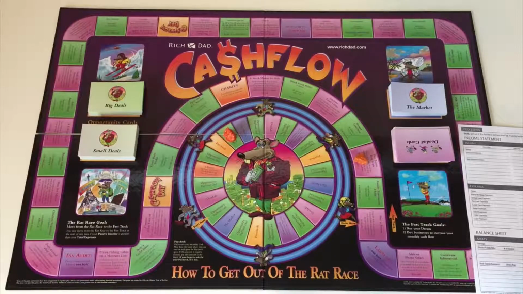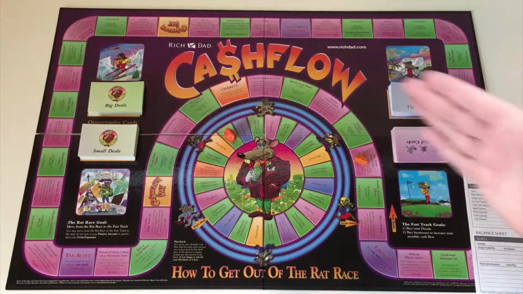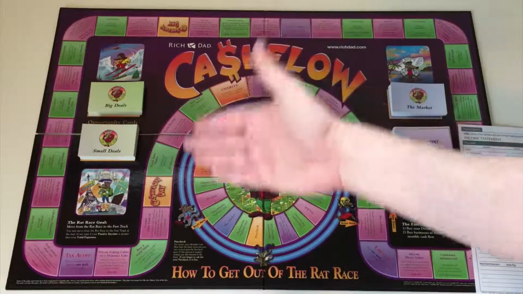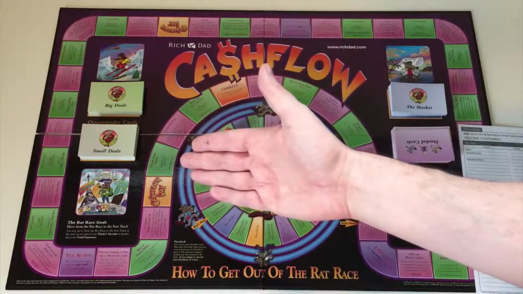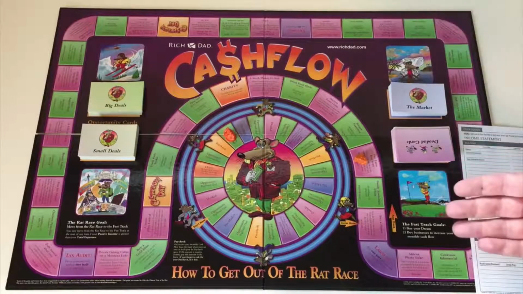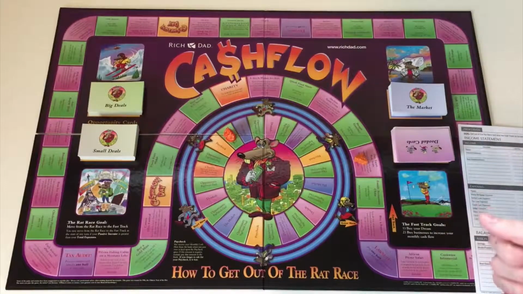I'm going to give some more details of how to actually purchase one of these deals and put it into the balance sheet. Generally speaking, big deals cost $5,000 or more, and small deals are $5,000 or less. So if you have more than $5,000 in front of you, you might want to consider a big deal. If you have less, you should probably be getting a small deal.